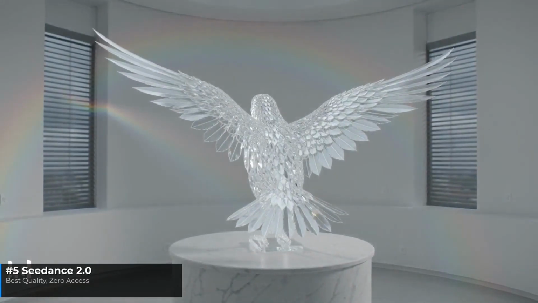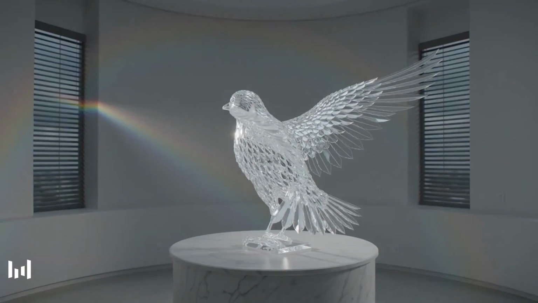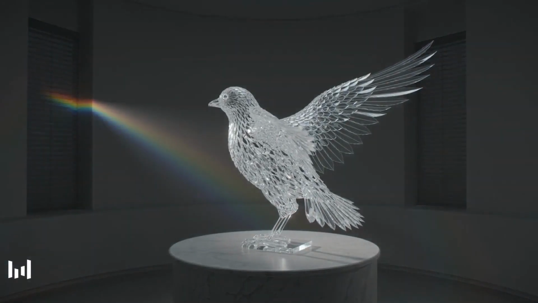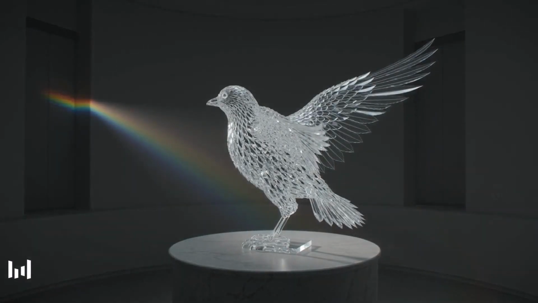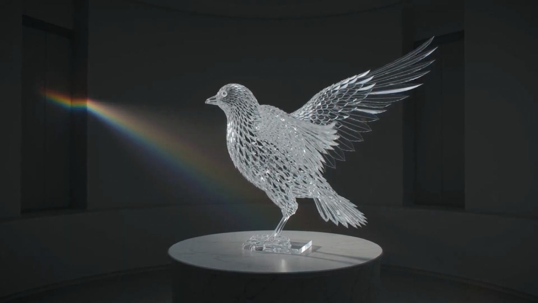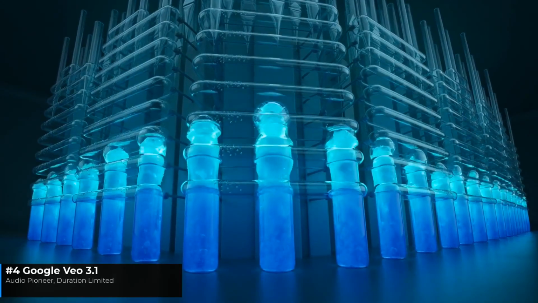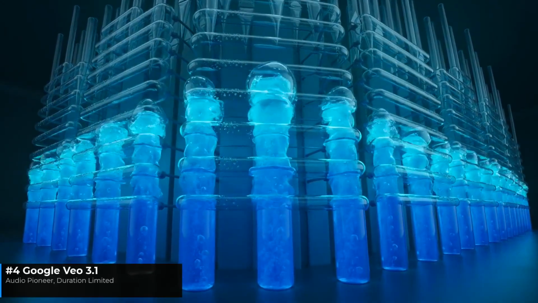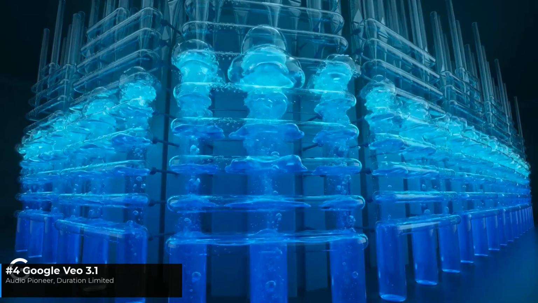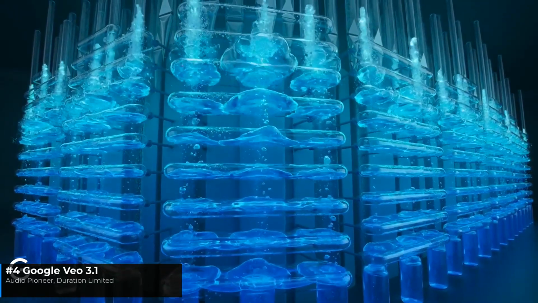So let's do the final ranking. I scored each tool on 5 criteria: visual quality, motion and dynamics, audio capability, price-to-value ratio, and API reliability. Here's how it shakes out. Number 5, Seedance 2.0. Yes, it's technically the best model, but you can't reliably access it, you can't confirm commercial rights, and it could disappear from third-party providers tomorrow. Best quality, worst accessibility.